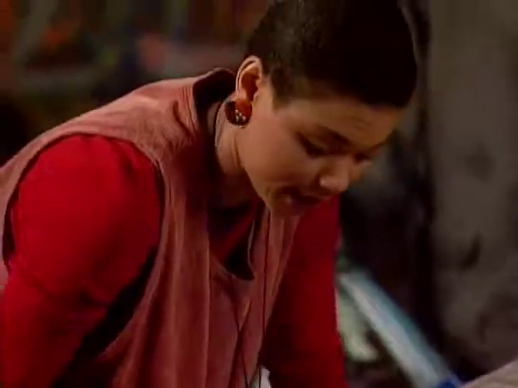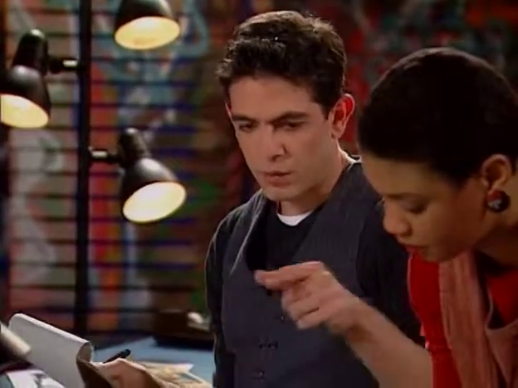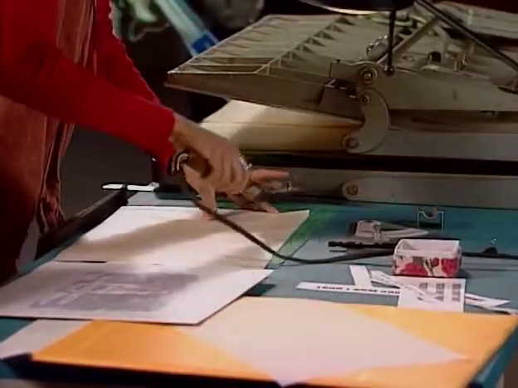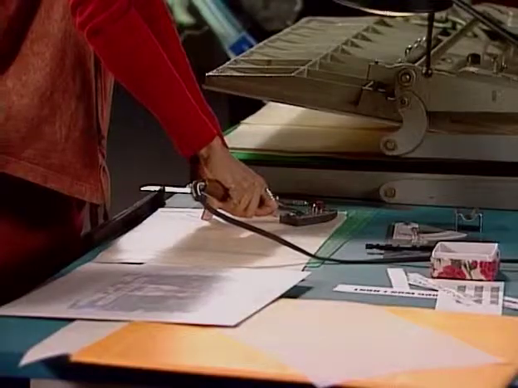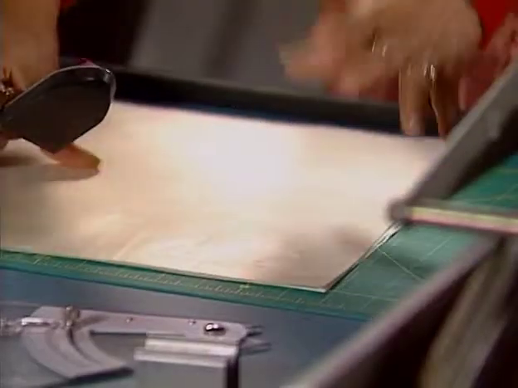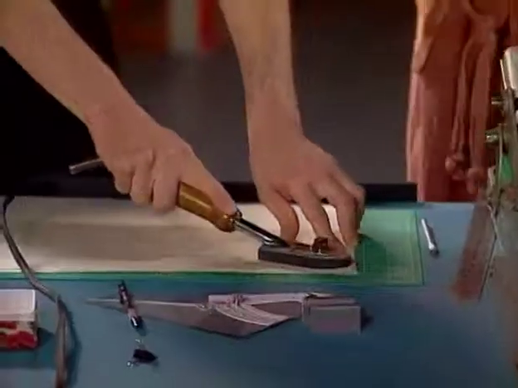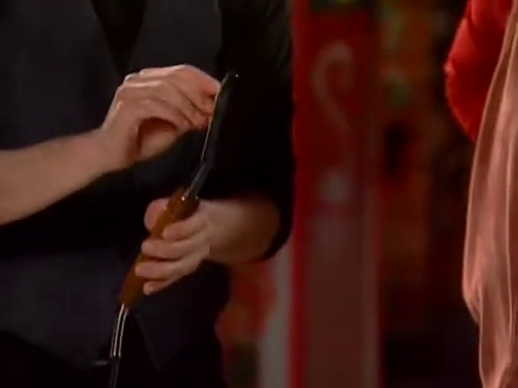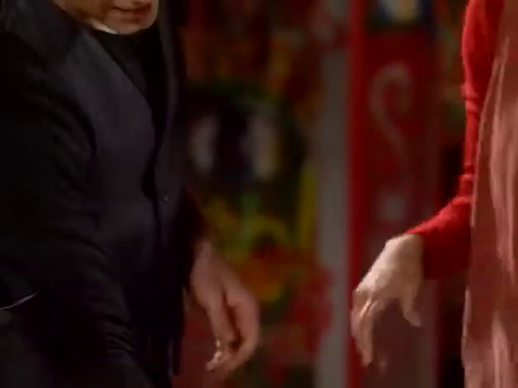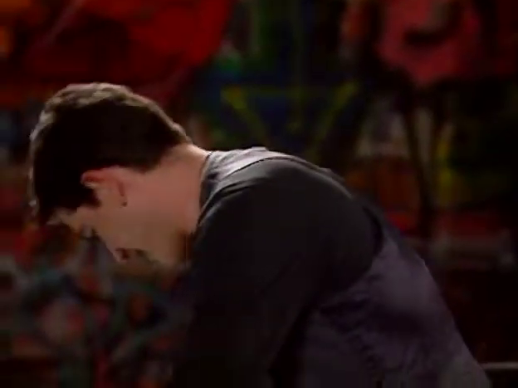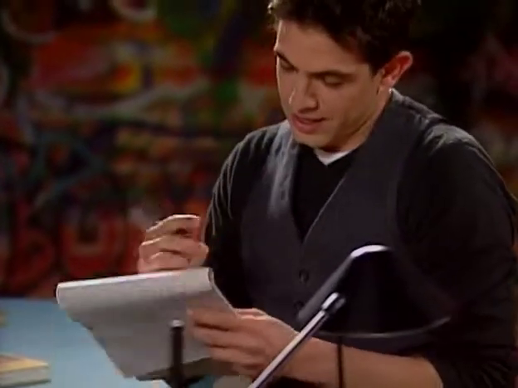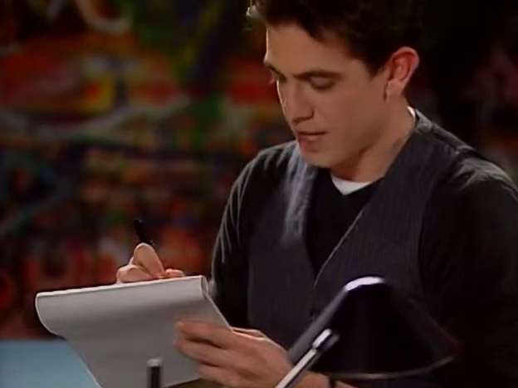Okay, got it. Then you're gonna tack the tissue down with the iron. Doesn't stick. Oh, well, gotta make sure that the iron is on. You might want to put that down as the first step. Yeah. Turn iron on.